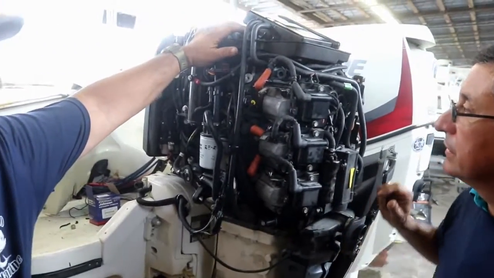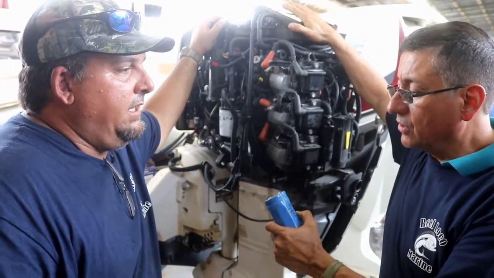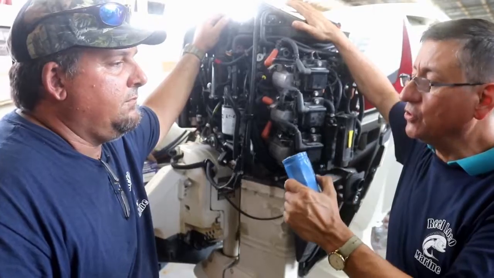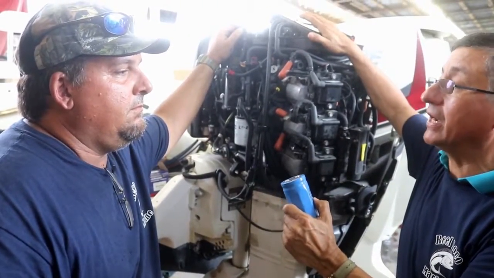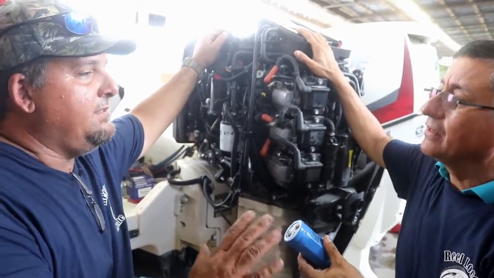Correct. And once it does that, when the current is rectified, it enters the capacitor for storage. When the capacitor is fully charged, it discharges and sends the current to the system. Correct. And that's how you maintain your 55 volts.